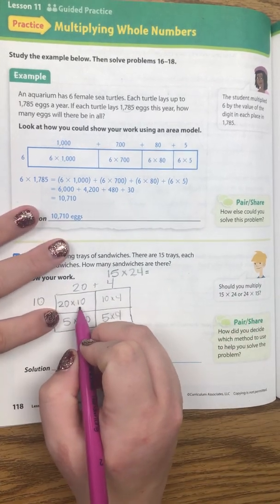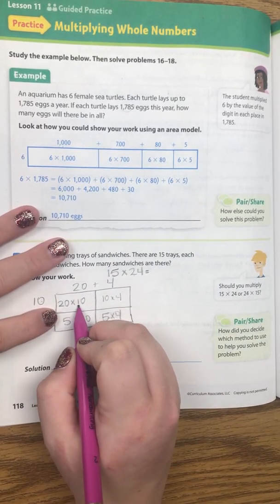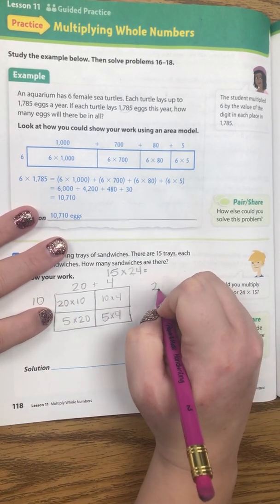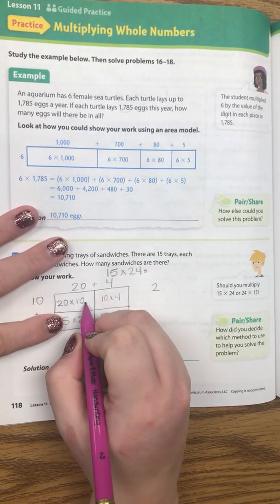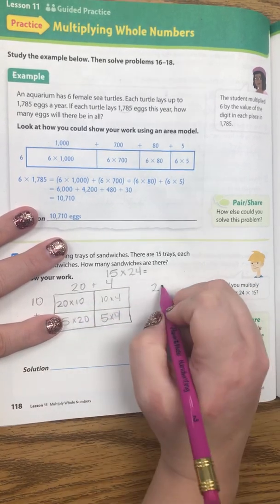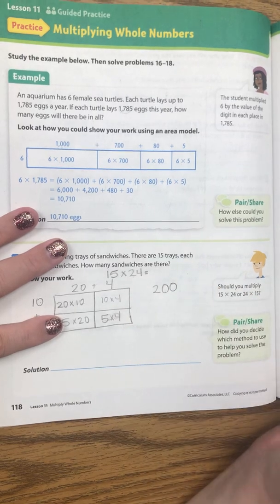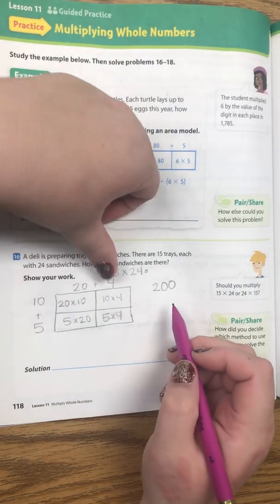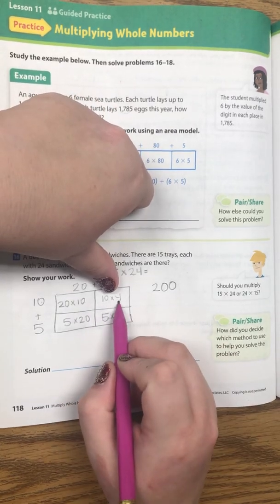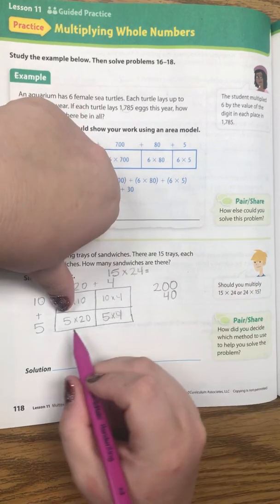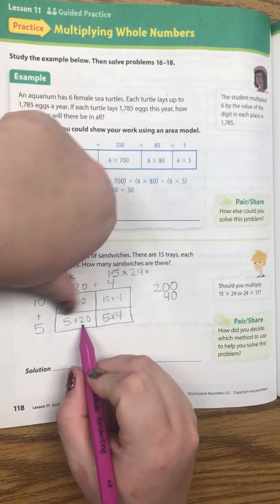What is 20 times 10? I'm going to take the base fact, 2 times 1, which is 2, and I have 2 zeros in my question. There are going to be 2 zeros in my answer. So 20 times 10 is 200. Then I'm going to do 10 times 4, which we know is 40. 5 times 20.